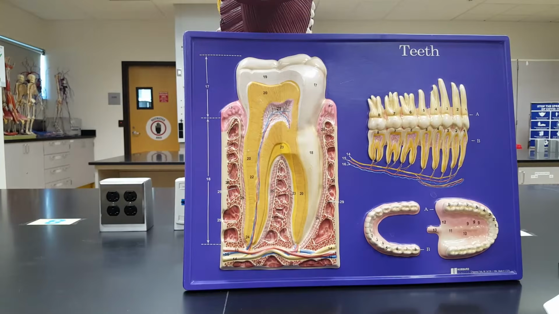It's one of the older models in here, but boy, is it good for a tooth. In my humble opinion, and I don't think anybody here will contradict me. Do I have any naysayers? Hearing none, I move on. I think this is one of the best teeth models we have.